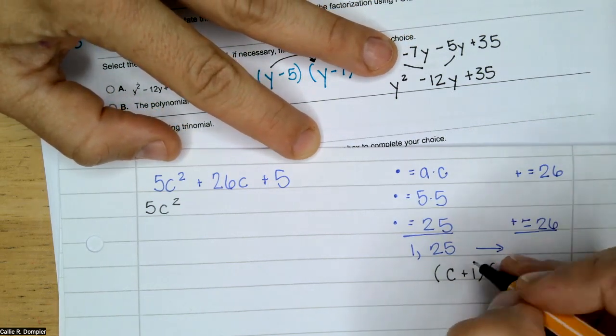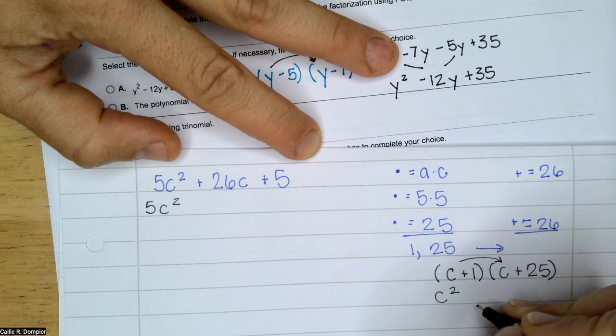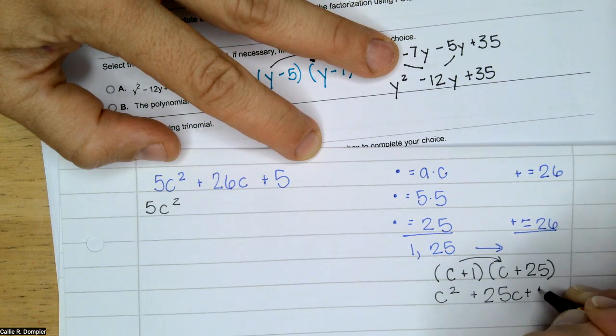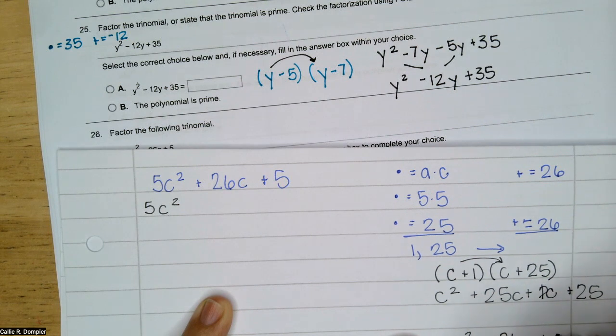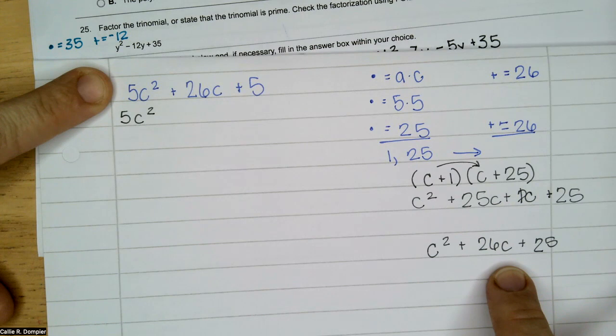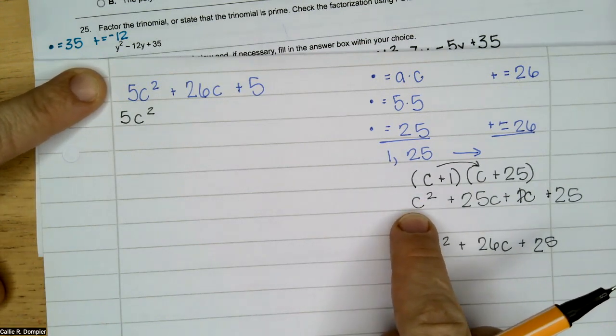Because if I did that, c times c is c squared. c times 25 is 25c. c times 1 is 1c. And 25 times 1 is 25. So that just becomes c squared plus 26c plus 25, which is not, I apologize, which is not what I have up here, okay?